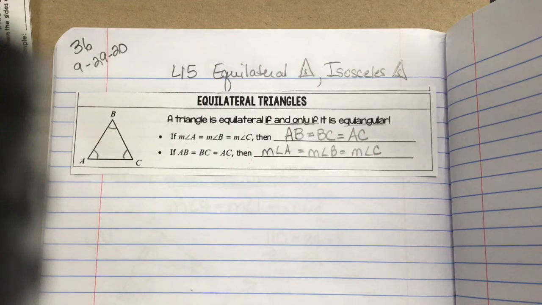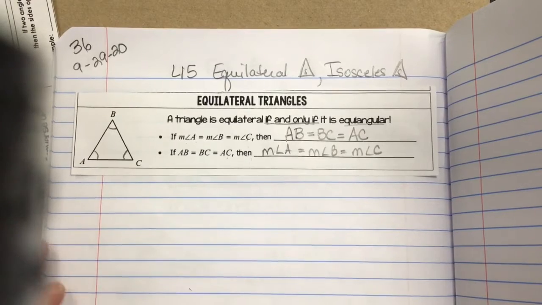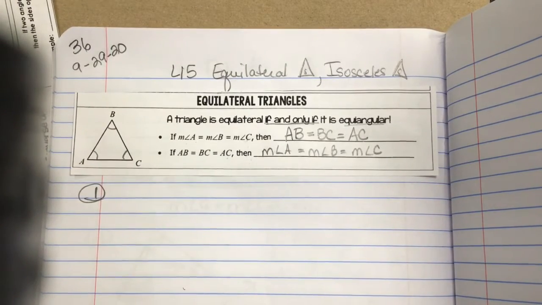Now let's do an algebra problem. Let's do an algebra problem with an equilateral triangle. So problem number 1, geometry. Where's the equilateral triangle? I think it's up there at the top. Don't they just call it the triangle?